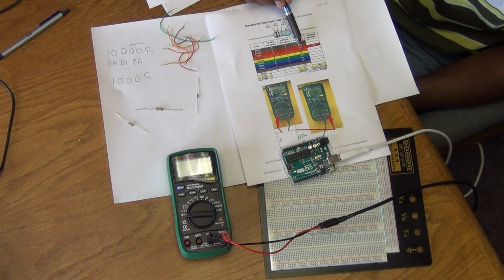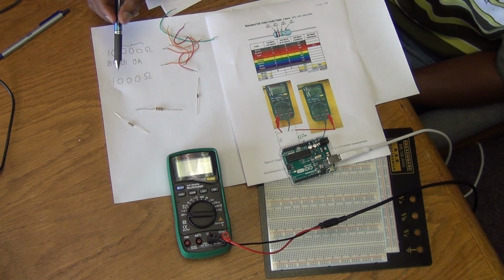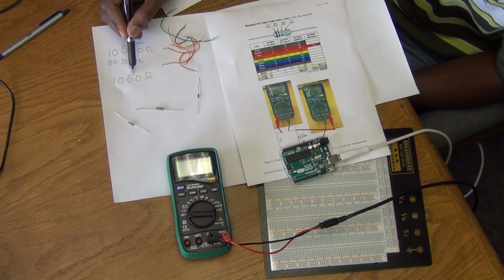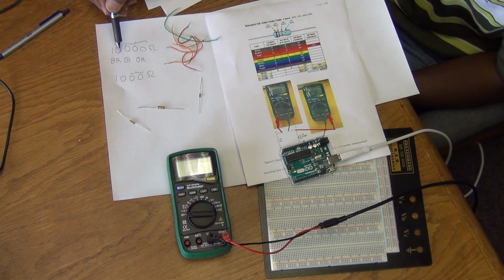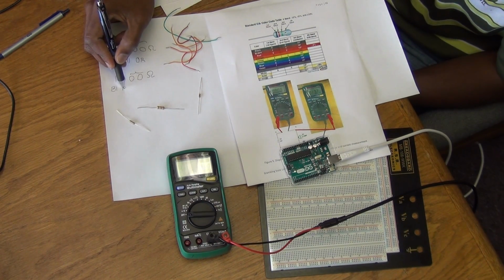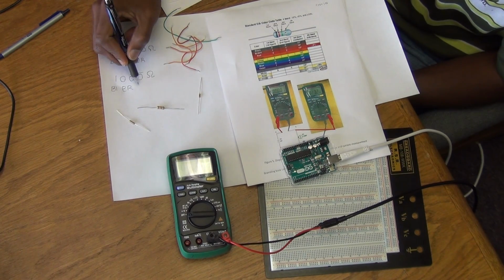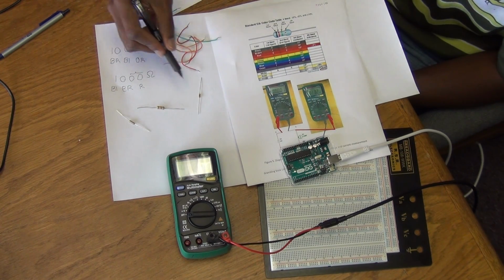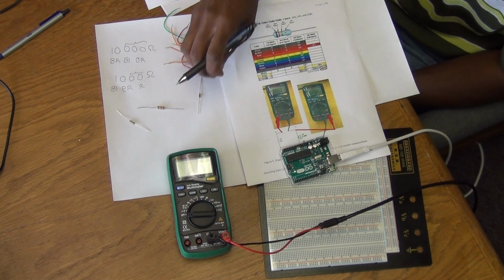So if we come here, we see that we have 10 squared, or 100, 2 zeros. And so these 2 zeros will be represented by red. So again, it's brown, it's black, and it's red.